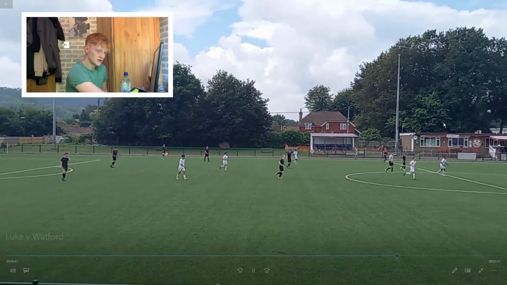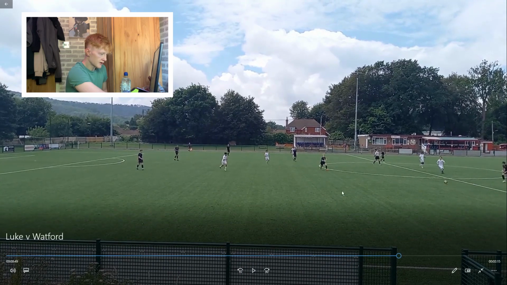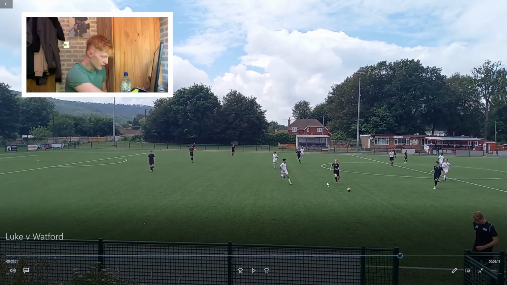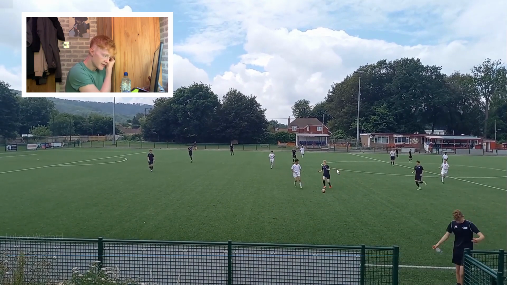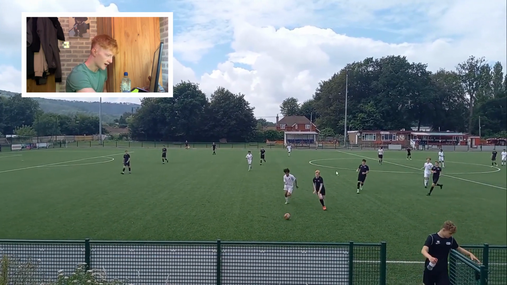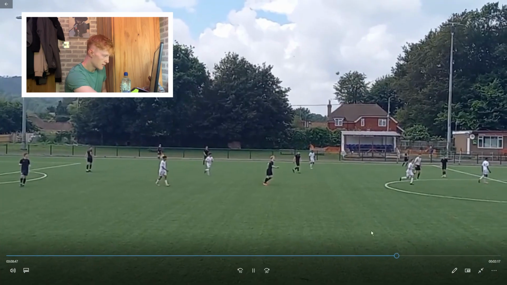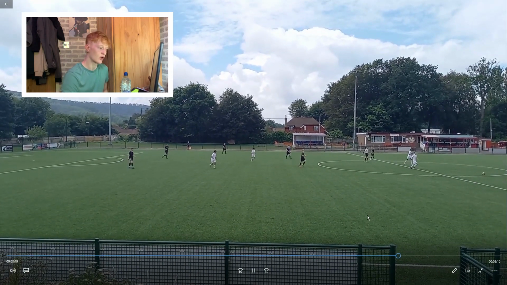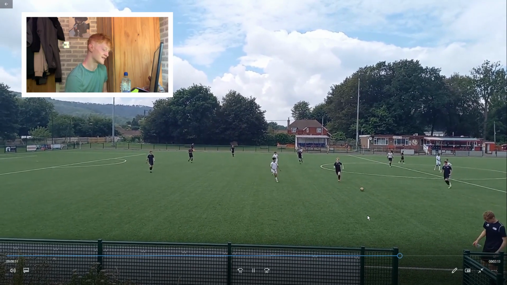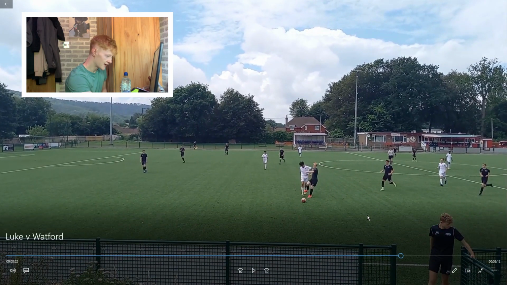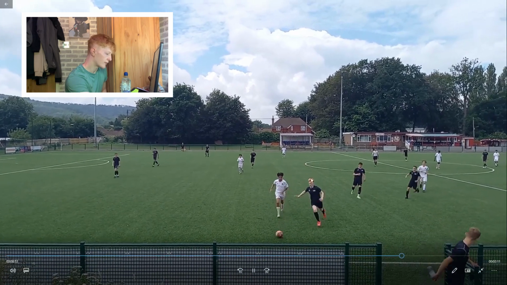In the end, it's not a great ball. They end up clearing it, and now it's sort of a 50-50 run for me and this guy. We're both running for the ball, and I thought I was going to get done for pace here, I can't lie, but in the end I do manage. You can't really see it too clearly here, but I do manage to get the toe on it, and it wasn't our ball. I'm going to be totally honest. I got the little toe poke there, and I've poked it out of play.